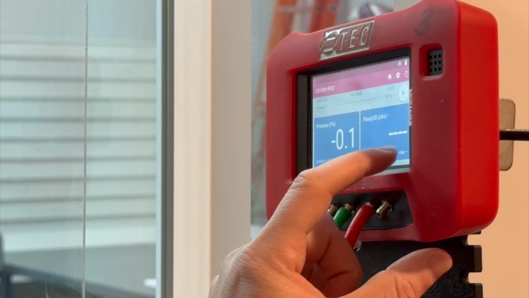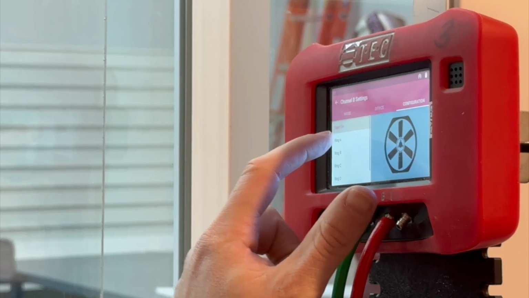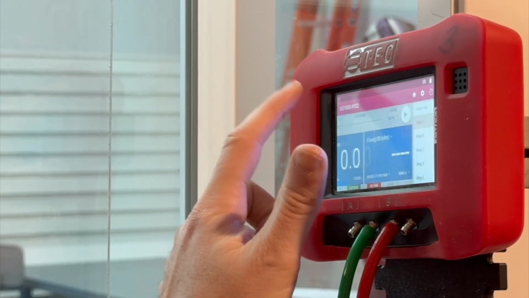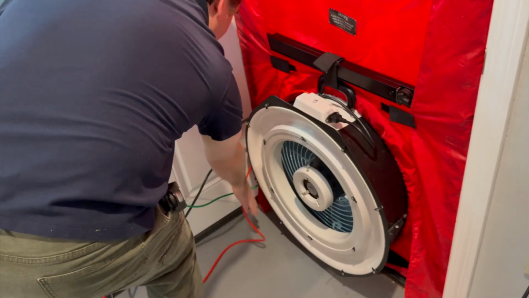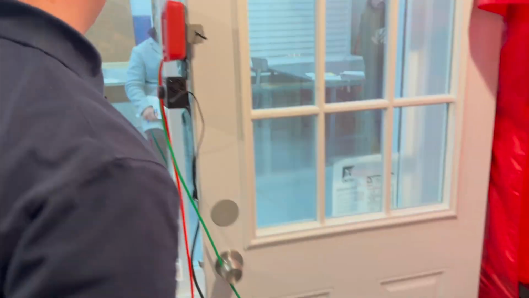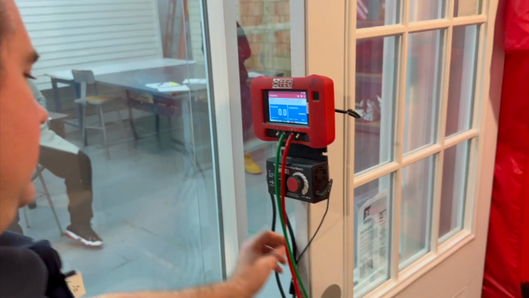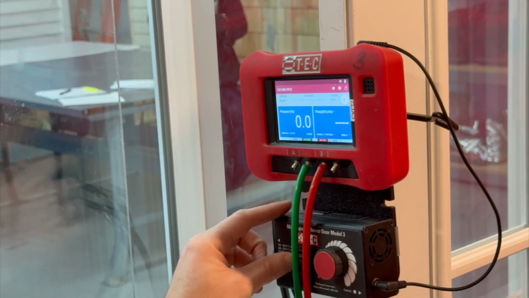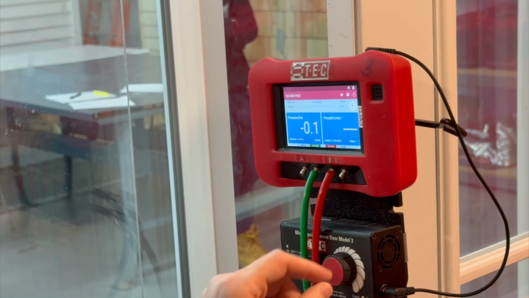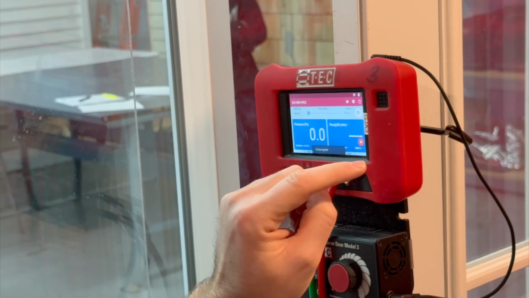Let's see, we've got open fan here, but for this house, we know we want to have ring A on it, so change it on the manometer. Almost forgot that, my cruise control. All right, rocker switch is on. Play button.